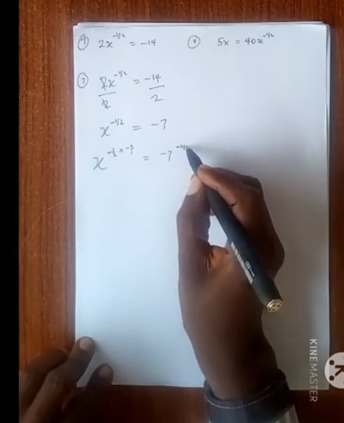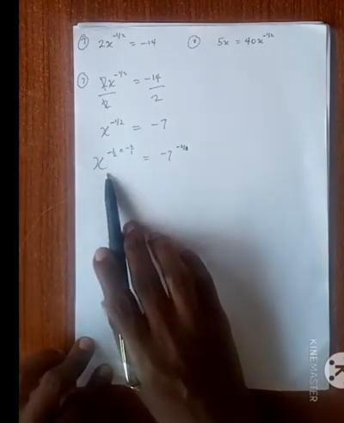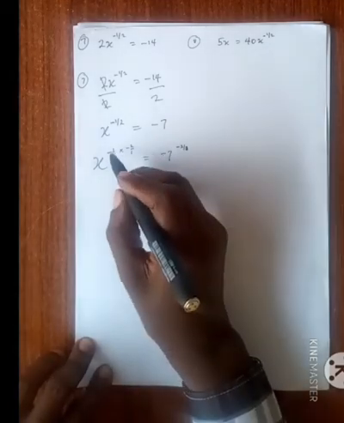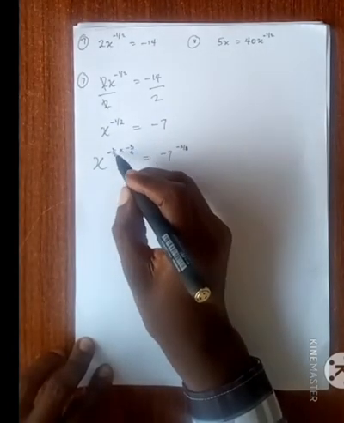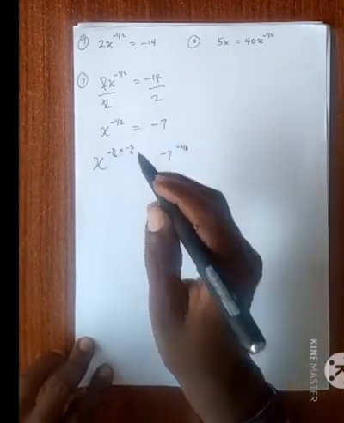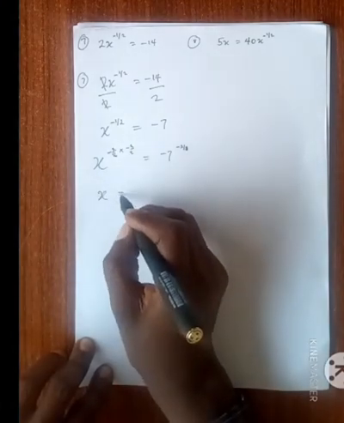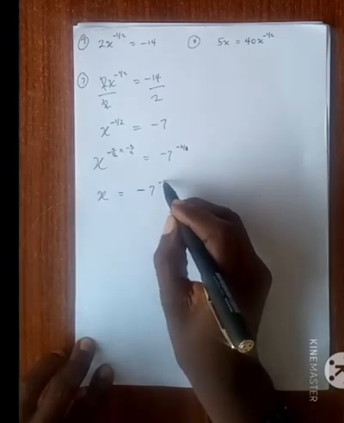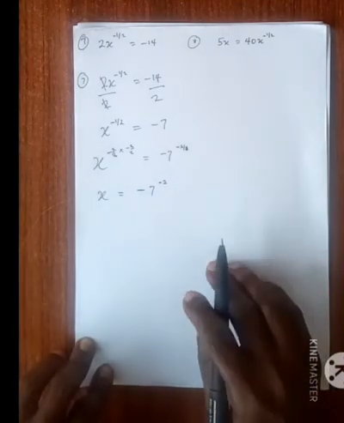Now the reason being that what happened in the left hand side of the equation must also happen in the right hand side of the equation. So we see minus cancel minus, 1 cancel 1, 2 cancel 2. We'll be left with x is equal to minus 7 raised to the power minus 2.